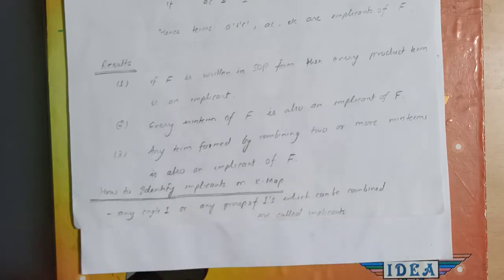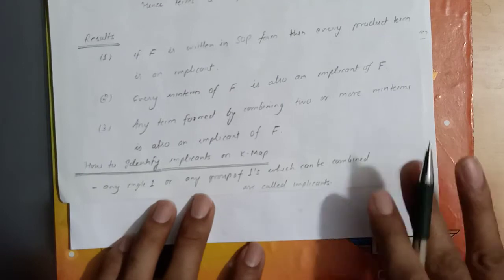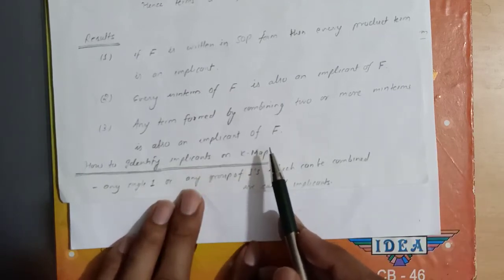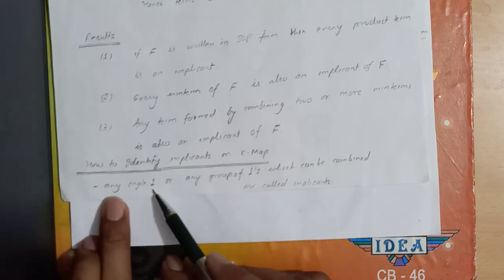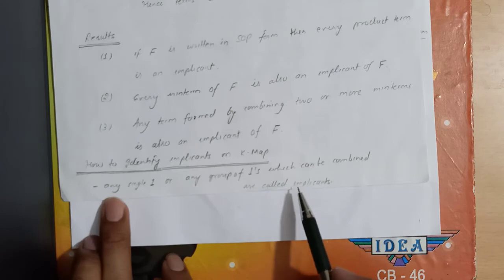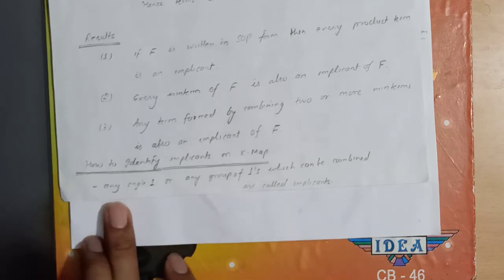Okay, so how will you identify the implicant on a K-map? Any single one or any group of ones which can be combined is called an implicant of f.